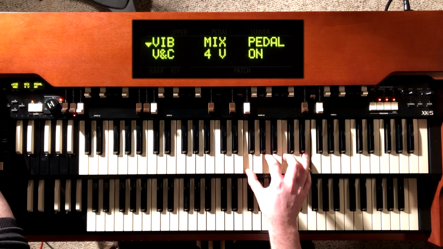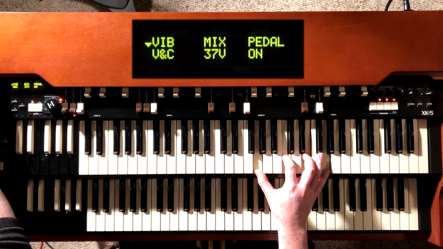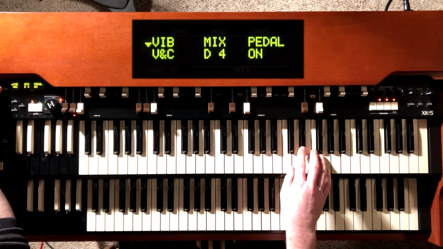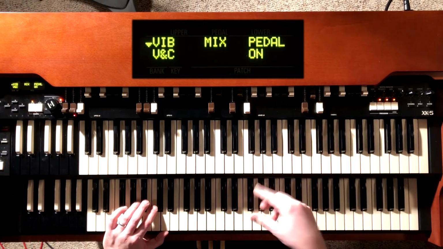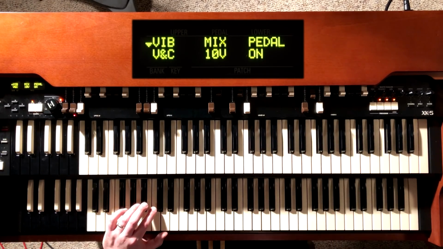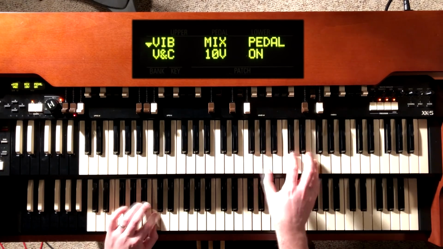And then as we keep going to the right, we get more and more of the affected signal until we've got nothing but chorus, which sounds kind of goofy. So for a more modern, like say a late 60s or mid 70s B3, because they stopped in '74, '75, I think, you probably want something like that, real deep.